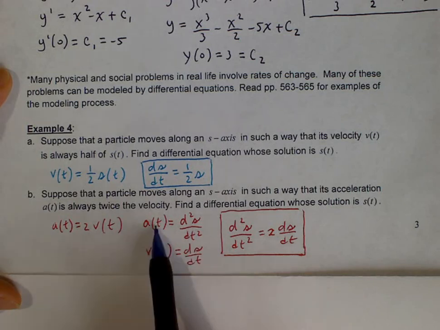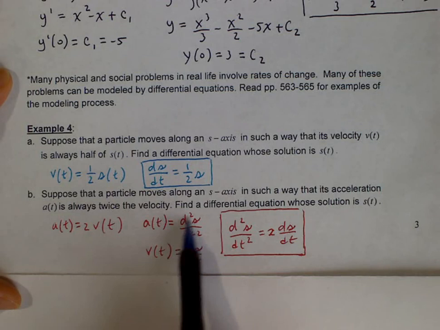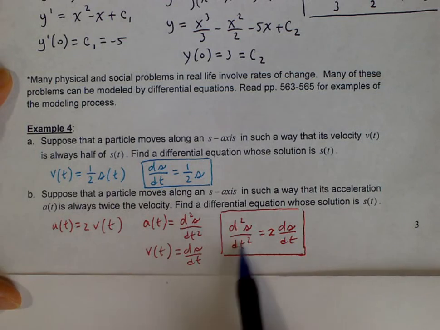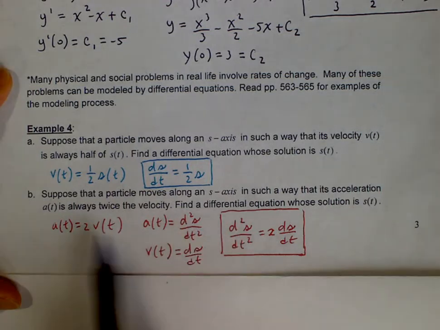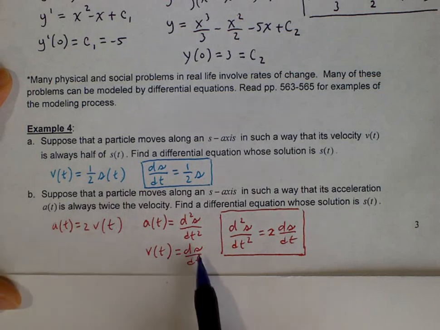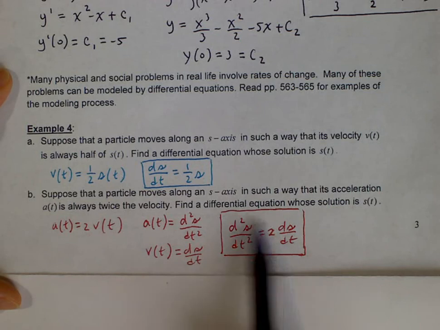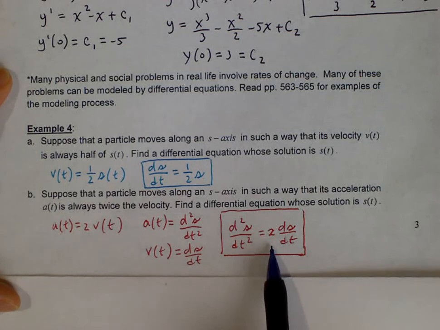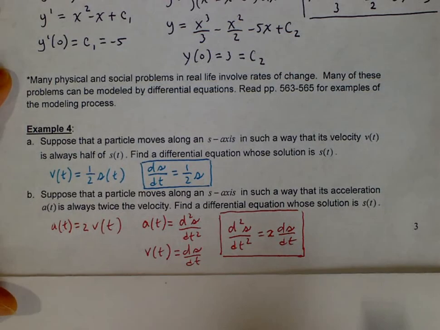So then I substitute the a of t, which is d squared s over dt squared. Right, so I put it back into this one here. And then in place of the v of t, I'm putting in ds/dt. So this is a differential equation whose solution is in terms of s of t.